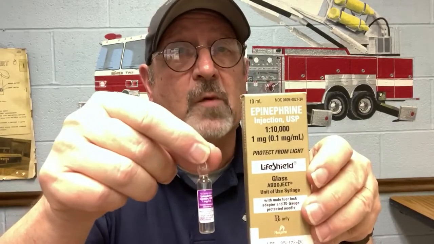Obviously, using this one here would be inappropriate. If you give a patient with anaphylaxis this, it's not going to do that much to help them. If you give a patient with a heart condition this one here, you could cause some pretty serious damage. So you don't want to mix those two up. Cardiac epi, anaphylaxis epi.